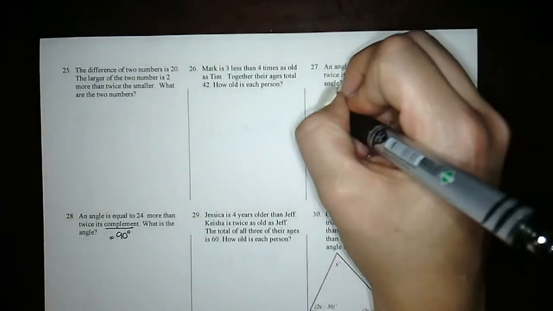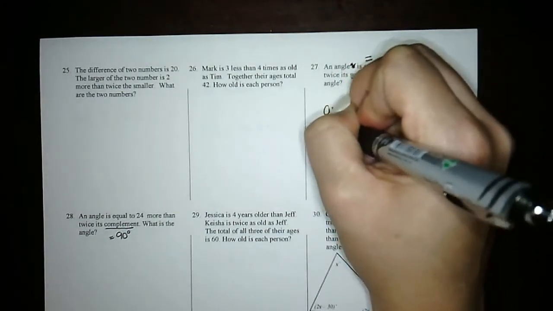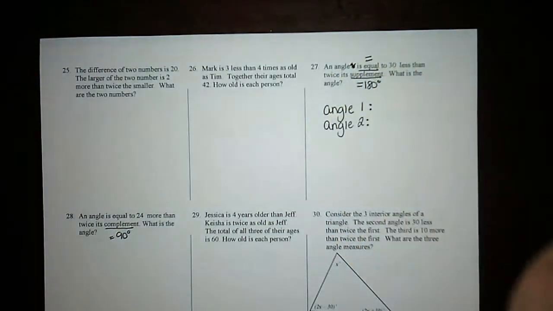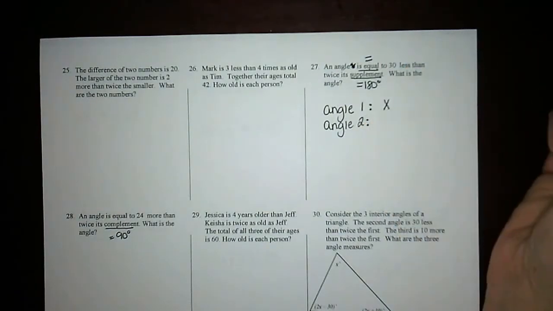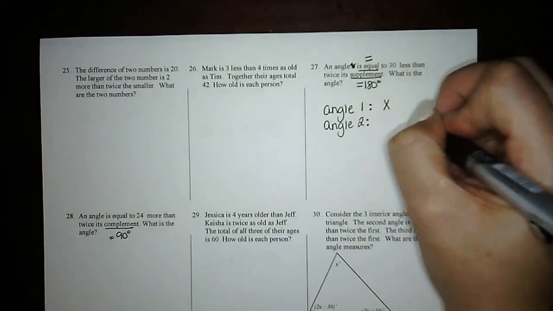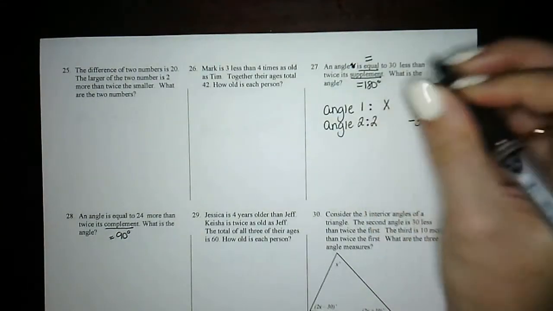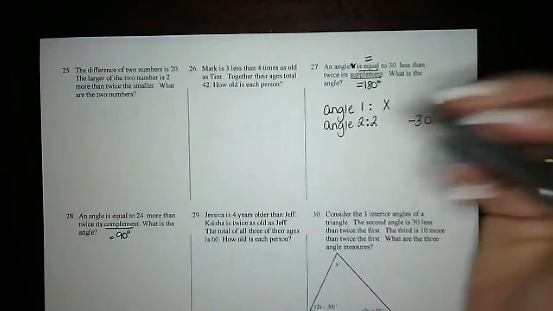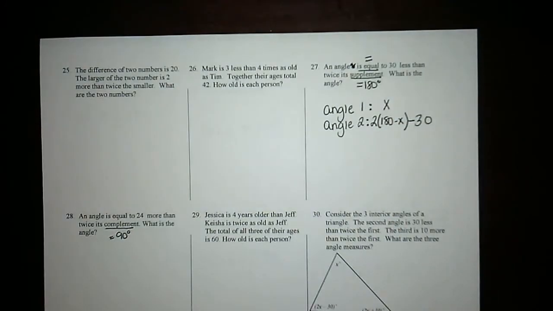So we have angle 1, and angle 2. So an angle, we'll just make it X, is equal to 30 less than, so remember, subtract 30, twice its supplement. So 2 times whatever X and another number equal to 180. So whatever 180 minus X is. So this is a confusing one.